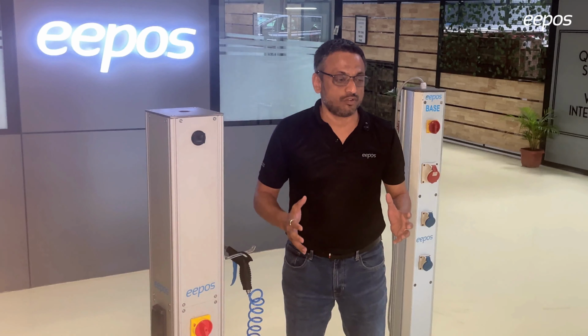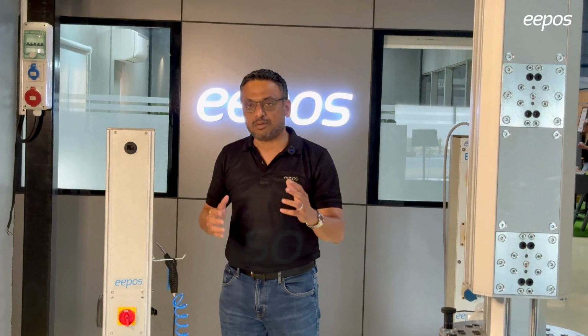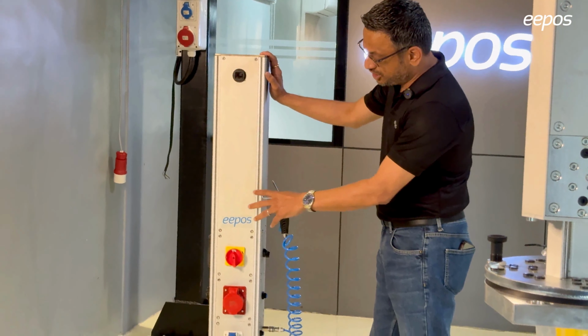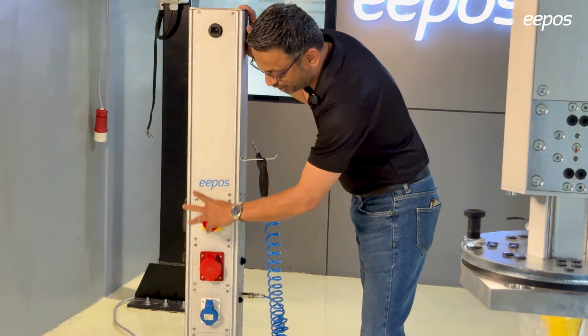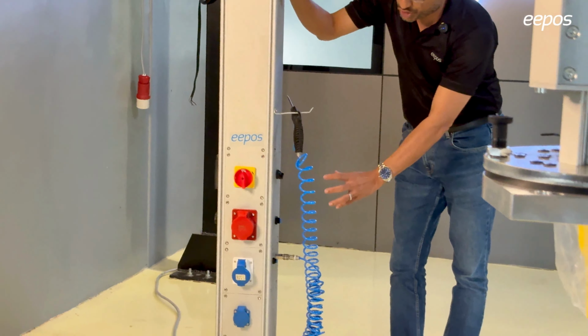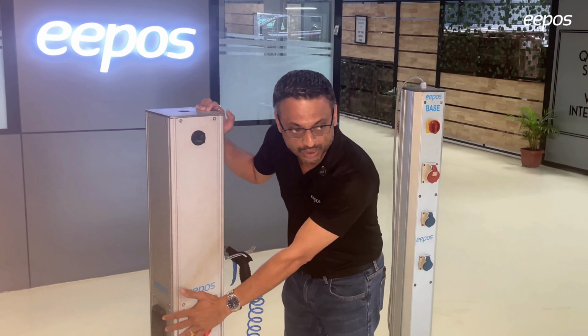This solves a very important problem for our customers of planning and also anticipating and preparing for future changes. Let me show you how this actually is achieved. So what you can essentially see here is the power distribution board. The next side is the pneumatic distribution board, and on the other side we have got the Ethernet distribution.